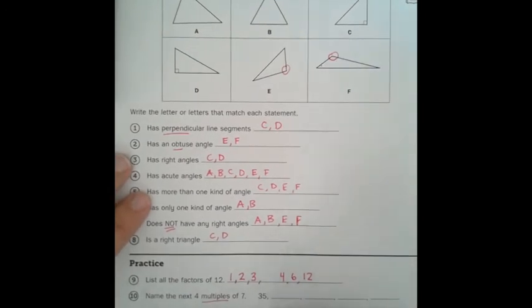Number 10. Name the next 4 multiples of 7. Well, when we see multiples, it means that we're counting by that number. So when we're counting by 7s, we're starting with 35. We're going to count by 7s, so that would be 42, 49, 56, and 63. I know that this is 7 times 5, this is 7 times 6, 7 times 7, 7 times 8, and 7 times 9. You don't need to write that. I was just showing you that we're multiplying by 7 every time.